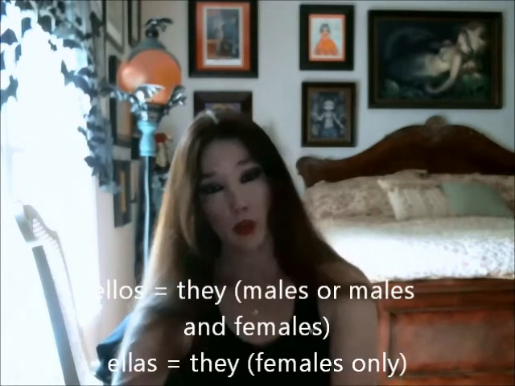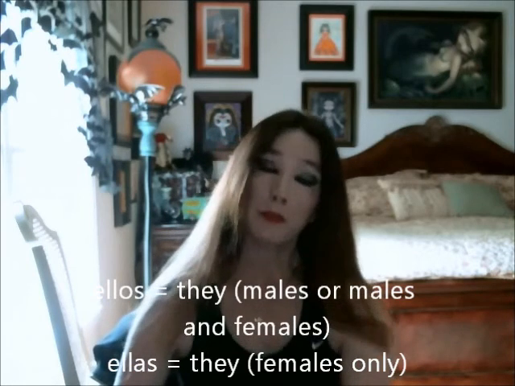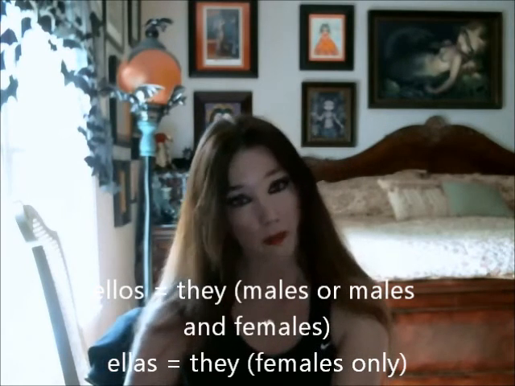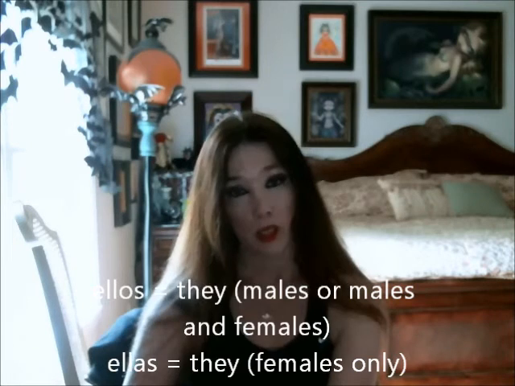Ellos, ellos is they, and that could be male theys or male and female theys. And ellas is females only, they. All right, so those are the subject pronouns.